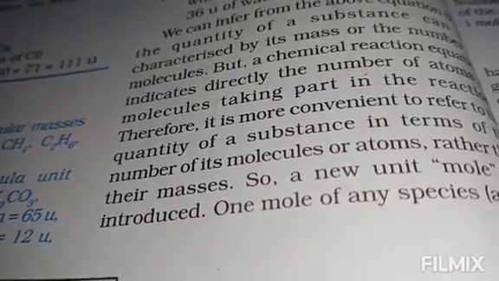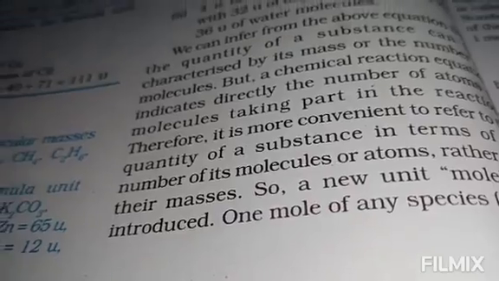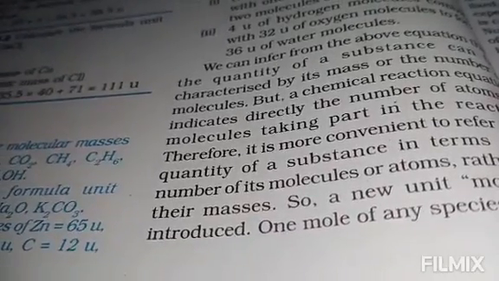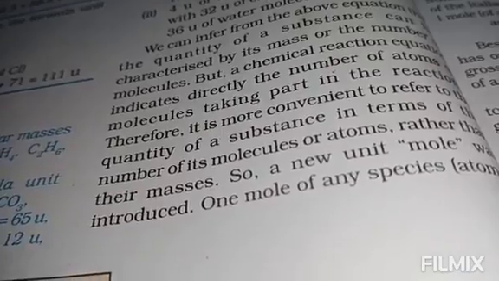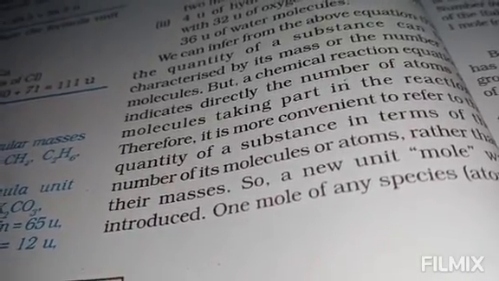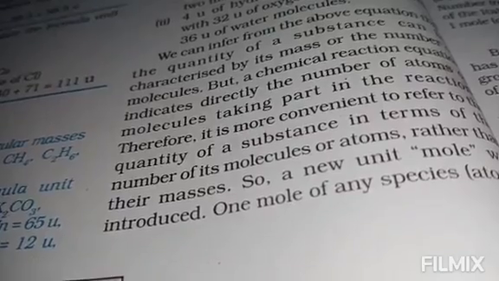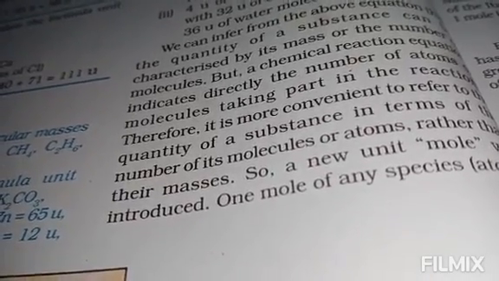Therefore, it is more convenient to refer to the quantity of a substance in terms of the number of molecules or atoms rather than their masses. A new unit which we call mole is used to express this.